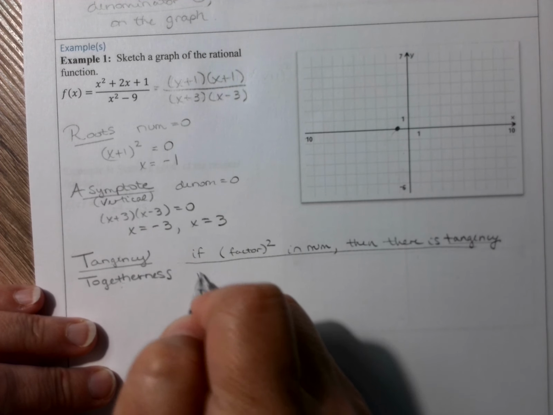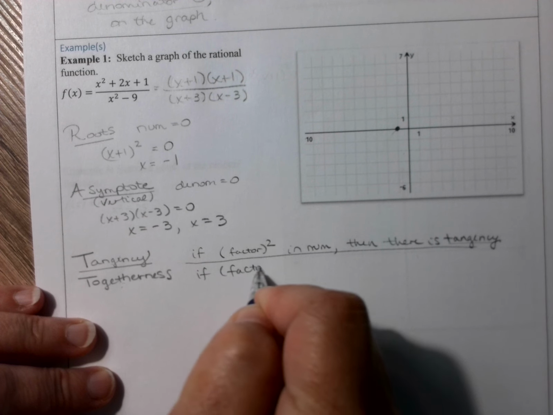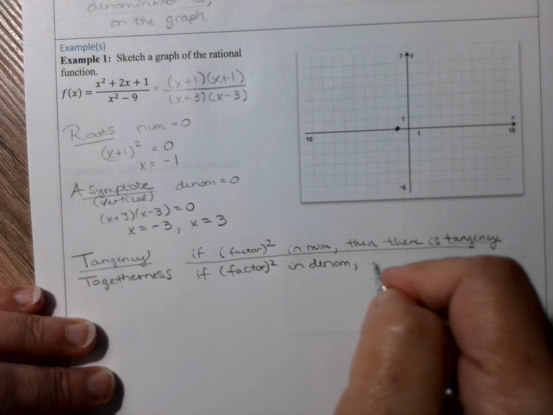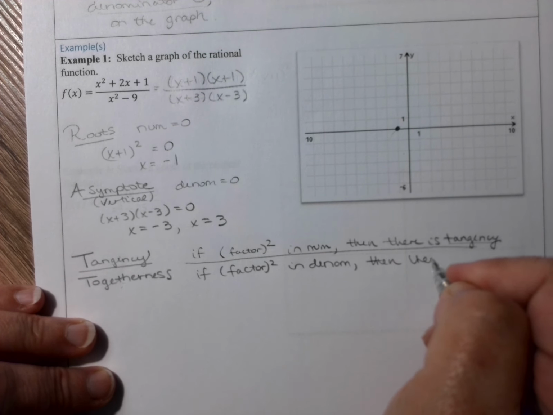All right. If we have a factor squared in the denominator, then you have togetherness.